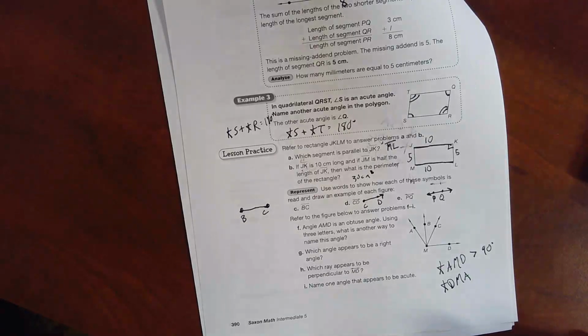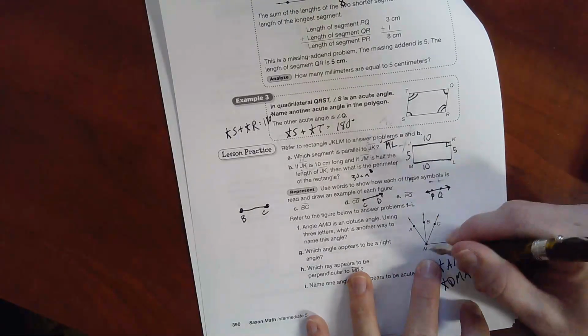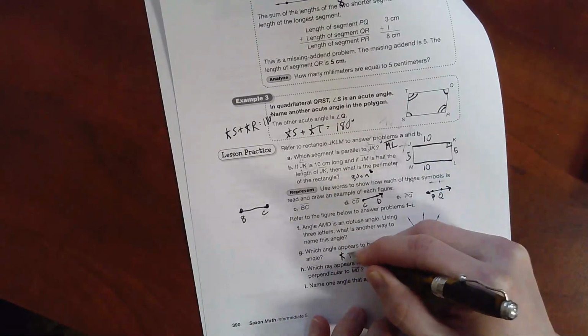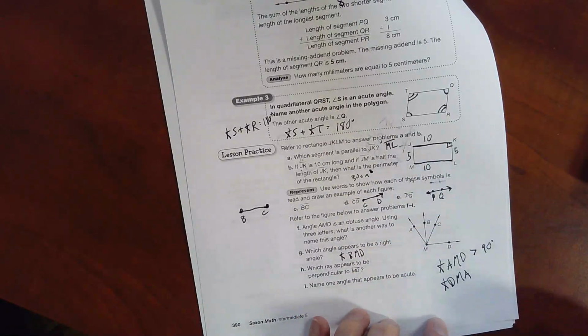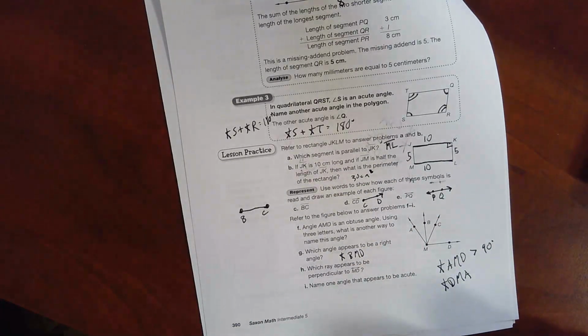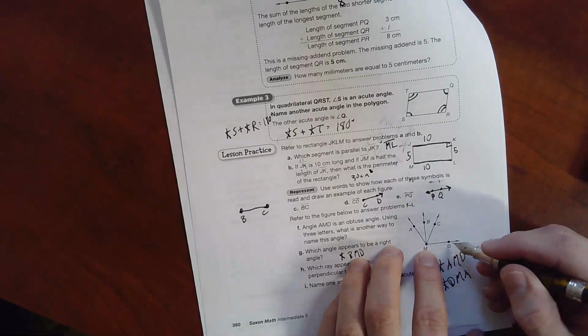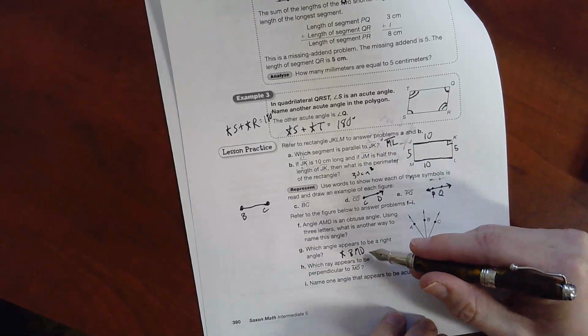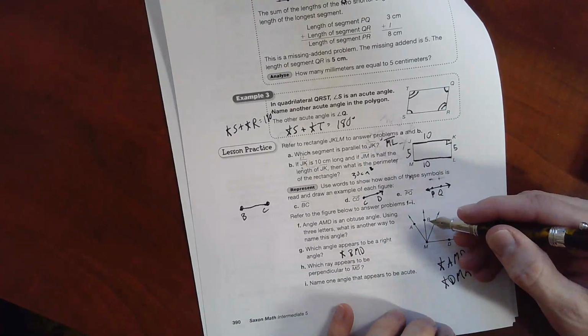Which angle appears to be a right angle? Well, appears, so we're just guessing here, but the one that looks the most like a right angle to me is angle BMD. Which ray appears to be perpendicular to MD? So if MD is here, perpendicular, well, if we're assuming that that is a right angle, then BM has to be.